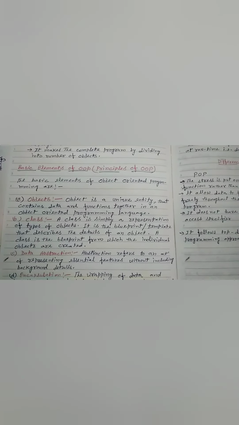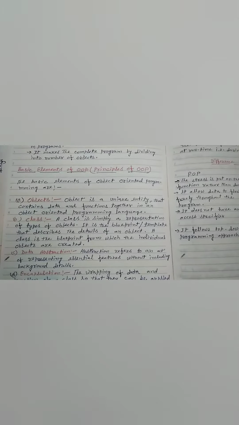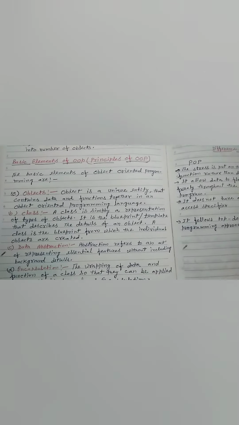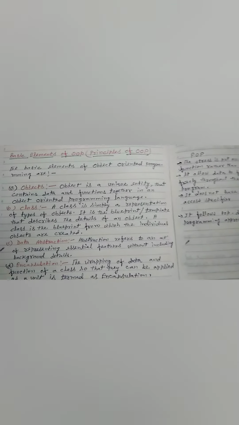At first, know about objects. An object is a unique entity that contains data and functions together in an object-oriented programming language. It has characteristics and behavior. Let us take an example. A table is an example of an object.